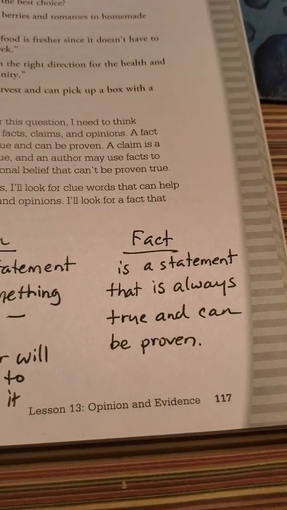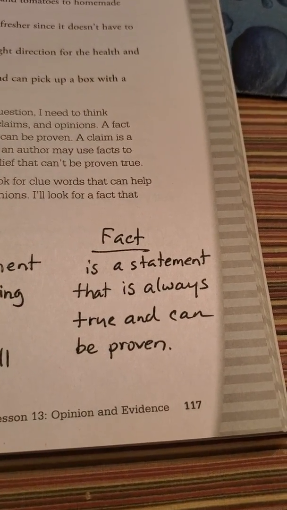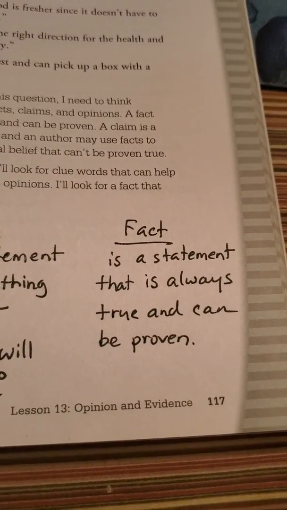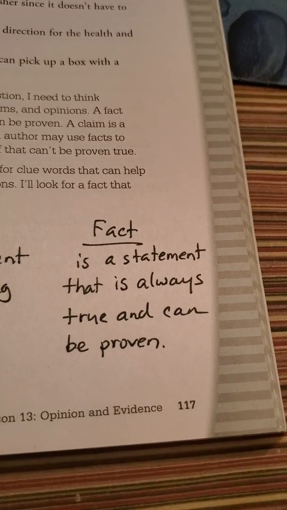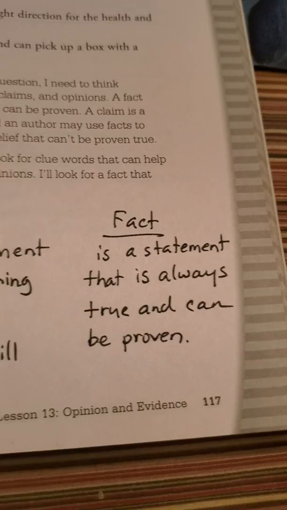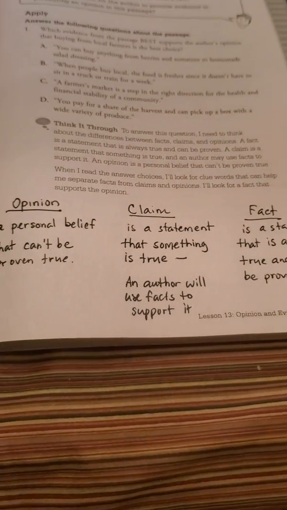And then a fact is something that is always true and can be proven. So New York is one of the states of the United States. New York City is the largest city in New York State. These are facts. You can prove it with evidence. So all three will be important for this lesson.